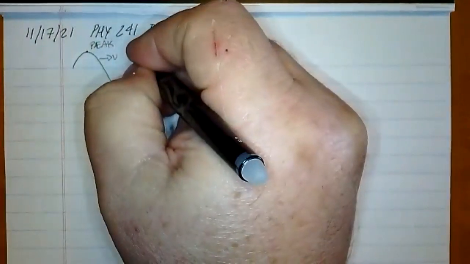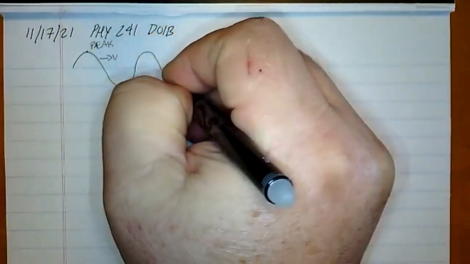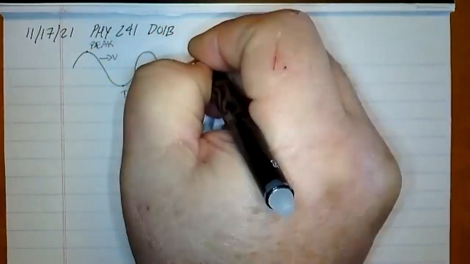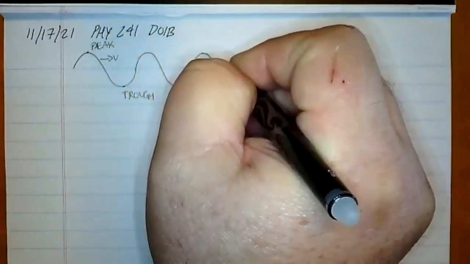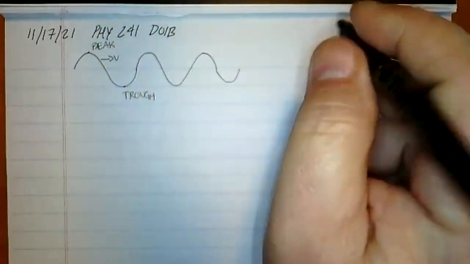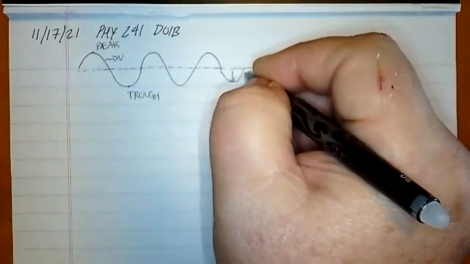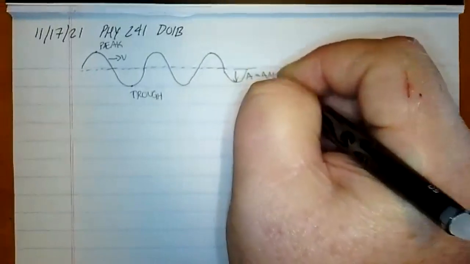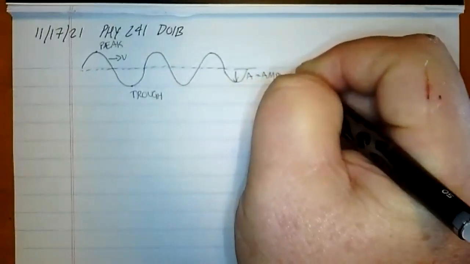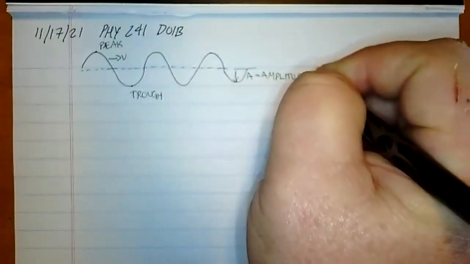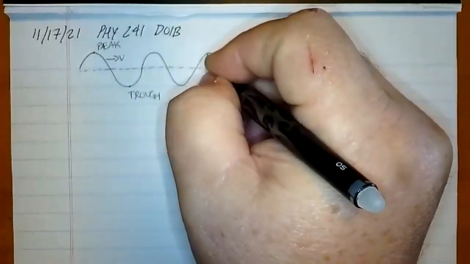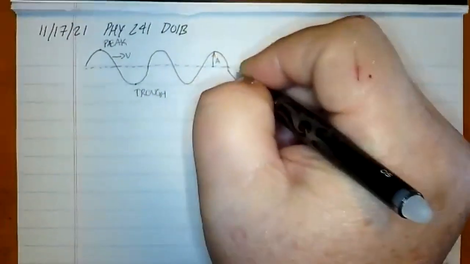I'm going to draw a couple more wavelengths here, and these are all supposed to be identical. Of course, my drawing is not perfect, so I'm sure it's not identical. Now, the amplitude: if you take the equilibrium point or the midline, then the distance down is called the amplitude, as is the distance up. So that is also the amplitude A.